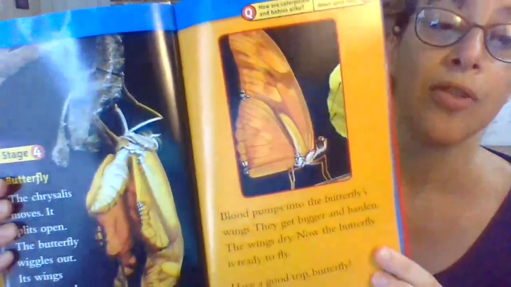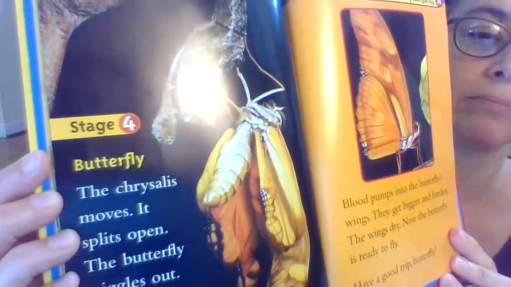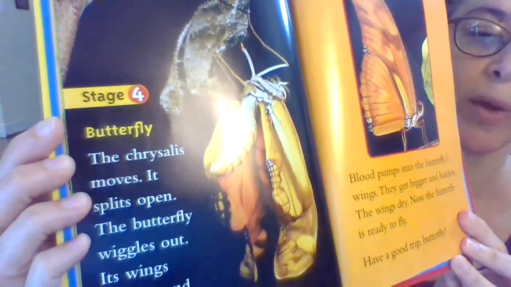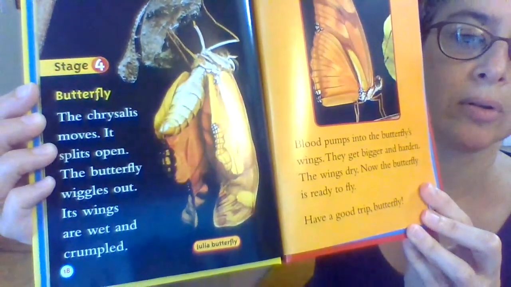Do you know what happens inside the chrysalis? Let's find out. The chrysalis moves. It splits open. The butterfly wiggles out. Its wings are wet and crumpled. Wow. Let's just do that part, all right? We could be in our chrysalis, being really big and like hardened, right? And we're ready to break open the chrysalis. How do we do that? What body part would let us break open our chrysalis?